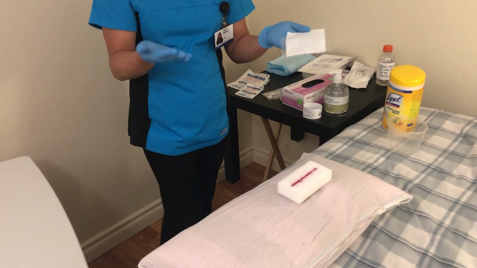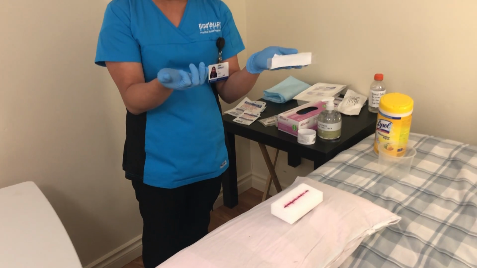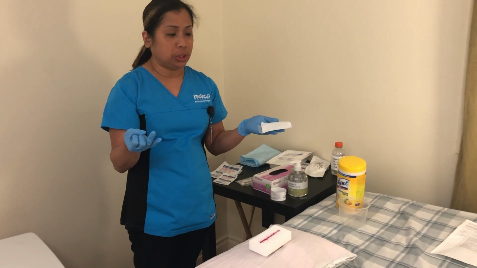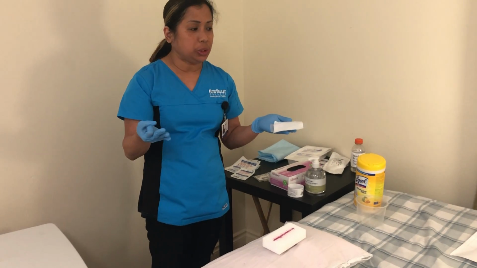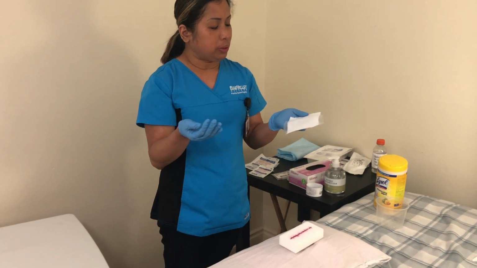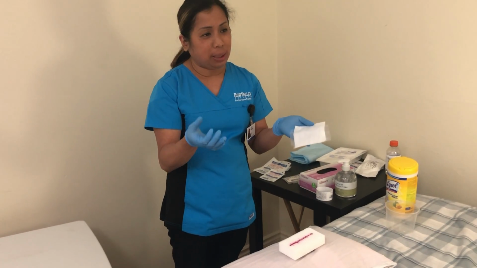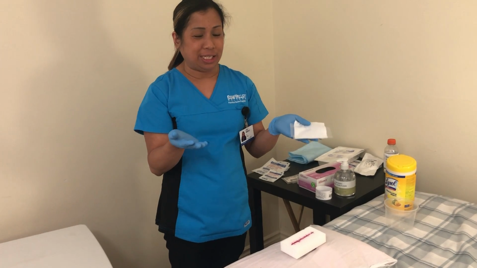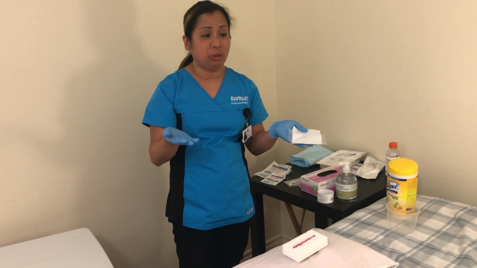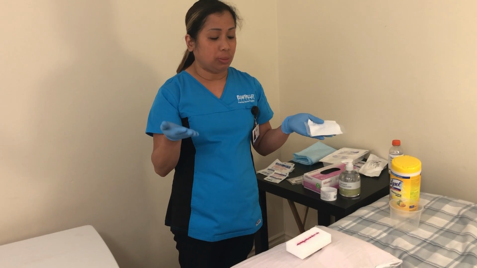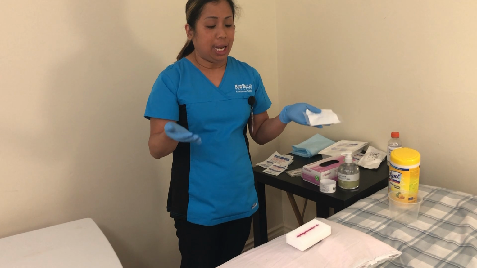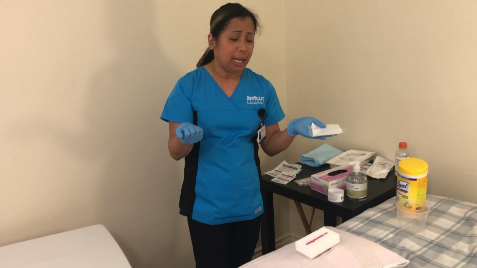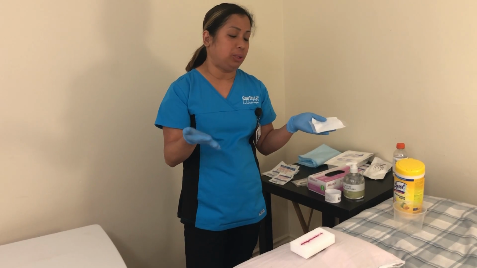Now if ever there is a drainage, you have to take note if it is serous, purulent, or sanguineous, and also the quantity, the percentage or amount of the drainage, how soaked it is: 25%, 50%. And you also have to take note of the color and the consistency of the wound.